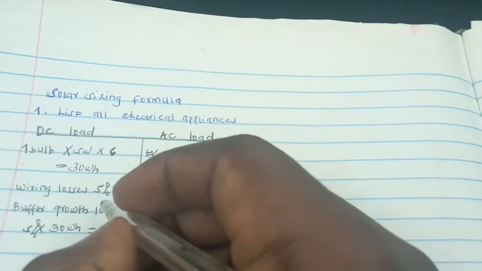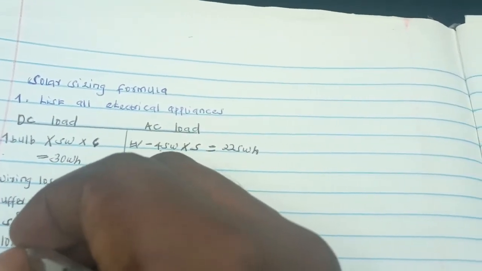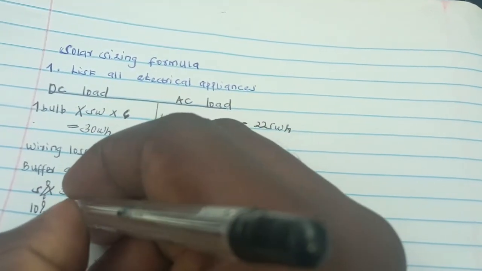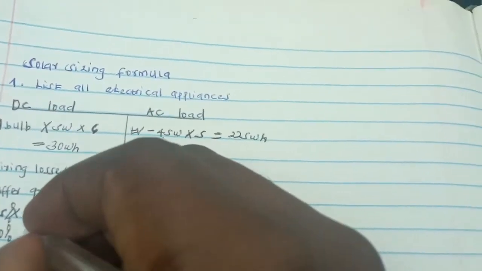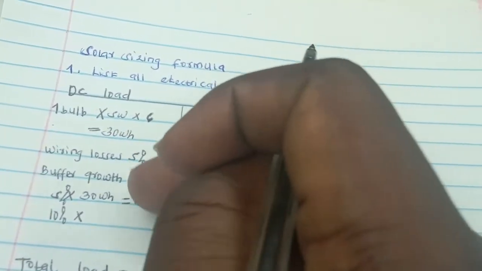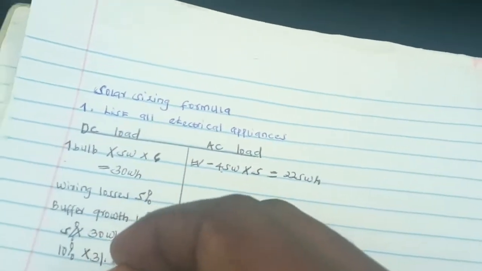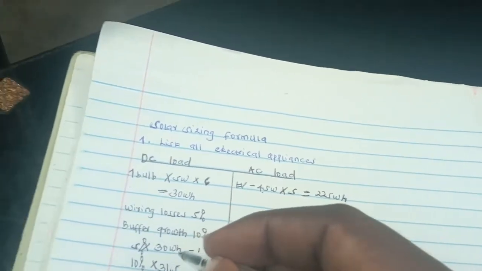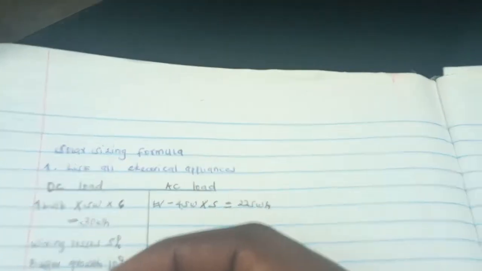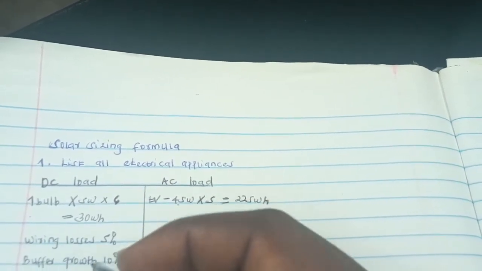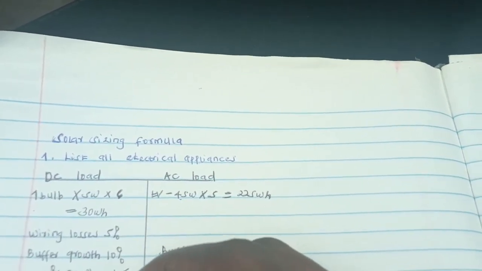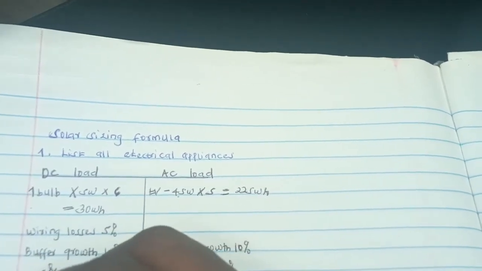And also we will encounter the buffer load. I forgot what this was since I ran this formula. So it's 10% of the total DC load plus the wiring load. That is 30 plus 1.5, and we shall get a value of 3.15.